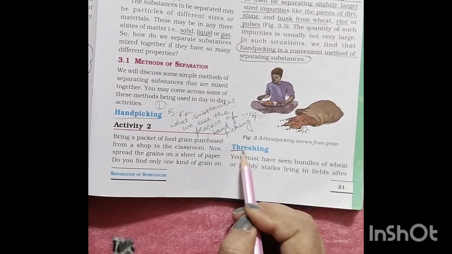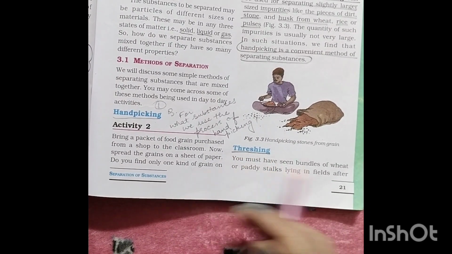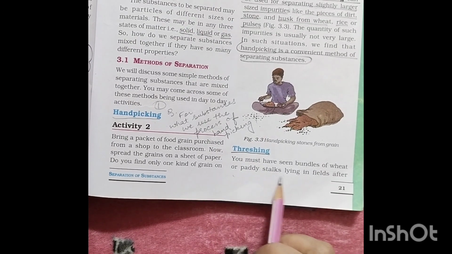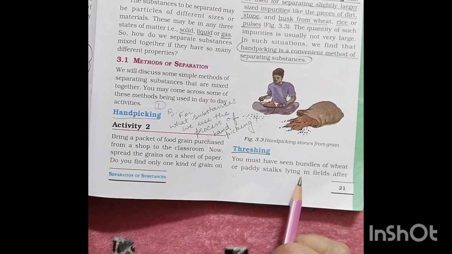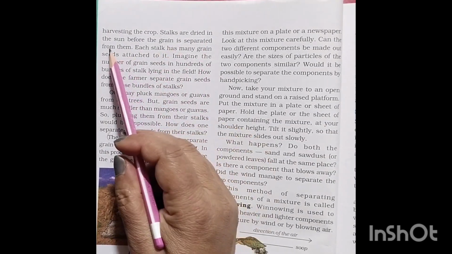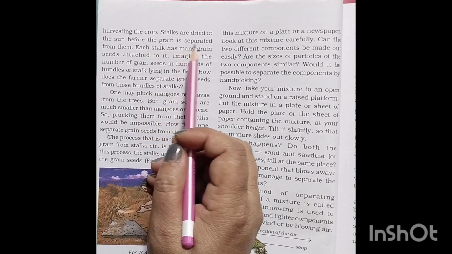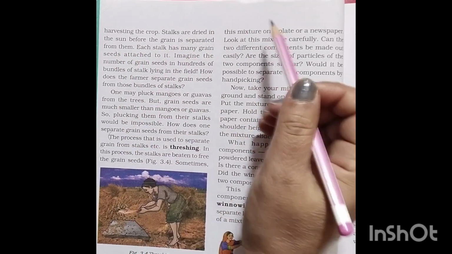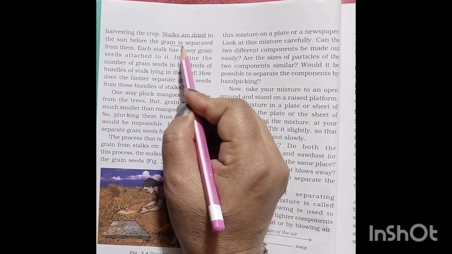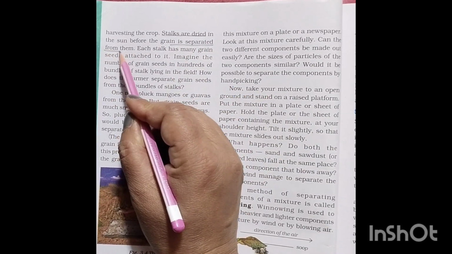Now, next, a very important topic, threshing. Now, you must have seen bundles of wheat or paddy stalks lying in the fields after harvesting the crop. Now stalks are dried in the sun before the grain is separated from them. So drying of stalks is necessary to separate the grain from them.